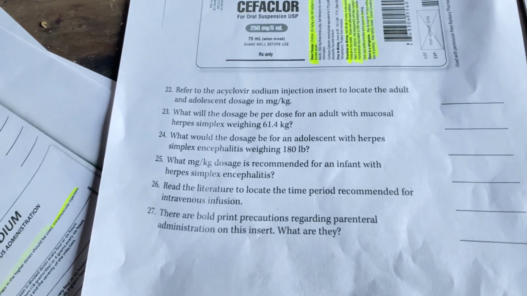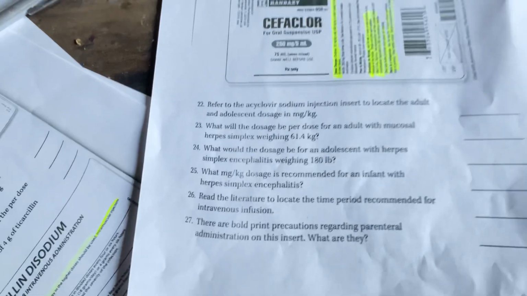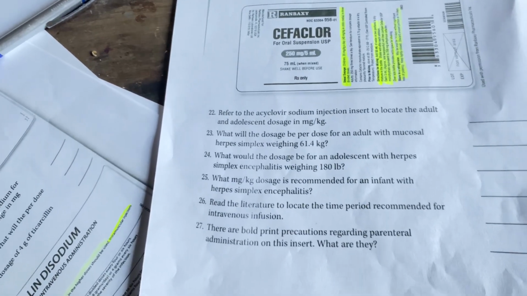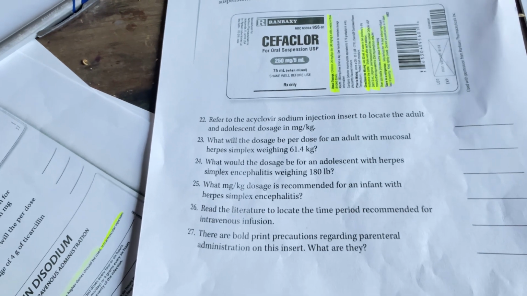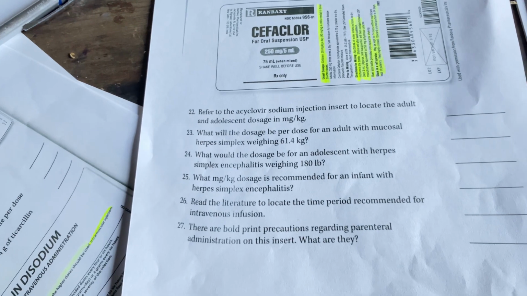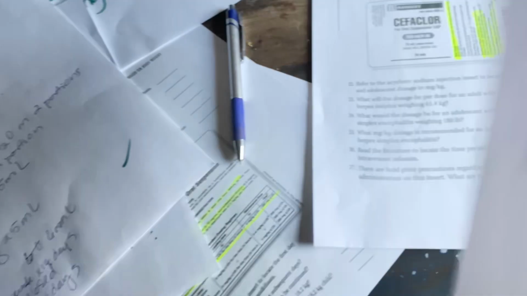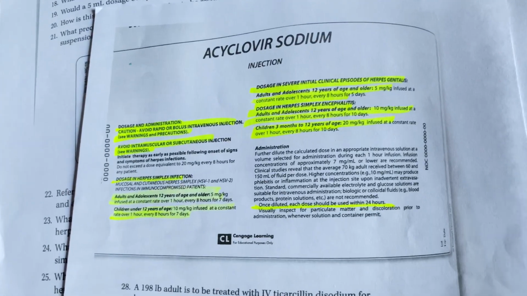So then, we're coming over here to this one. And it says, refer to the acyclovir sodium insert to locate the adult and adolescent dosage in milligrams per kilogram. So get your insert, look, I highlighted the stuff you need to pay attention to.